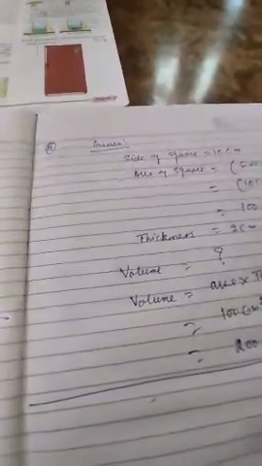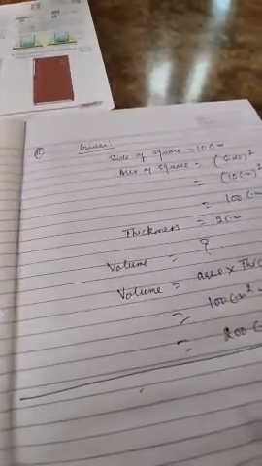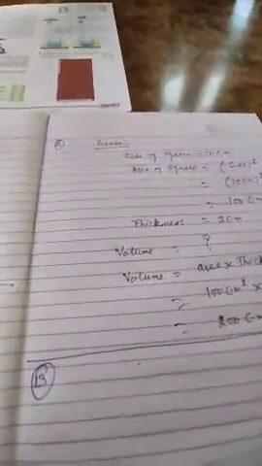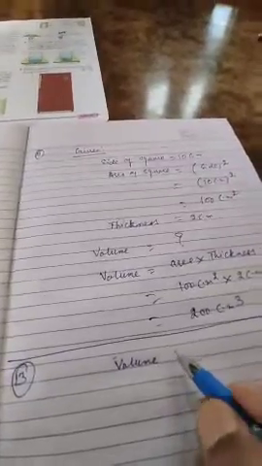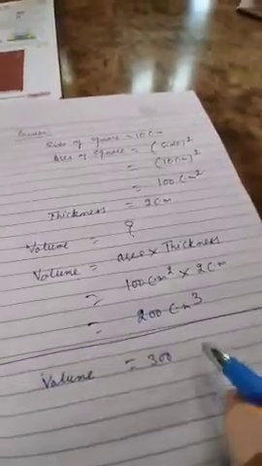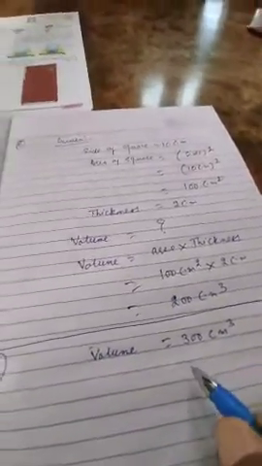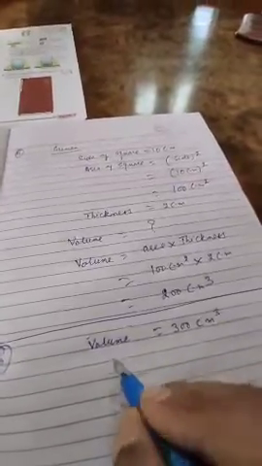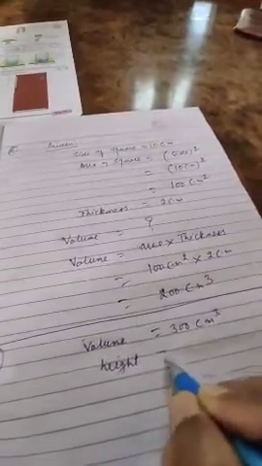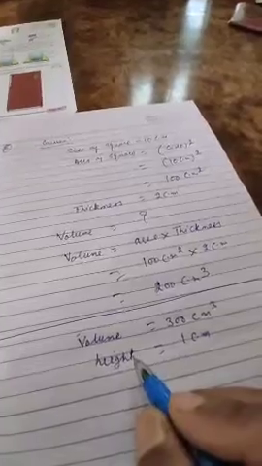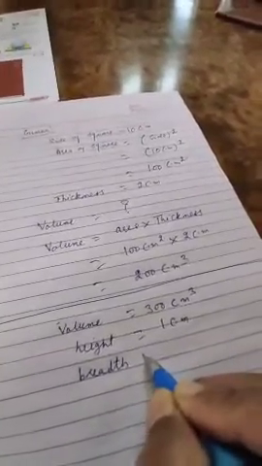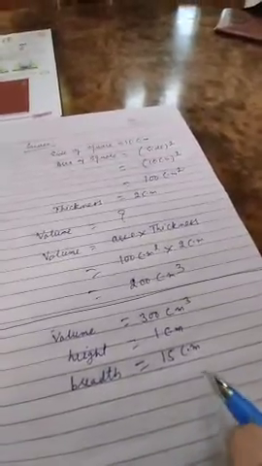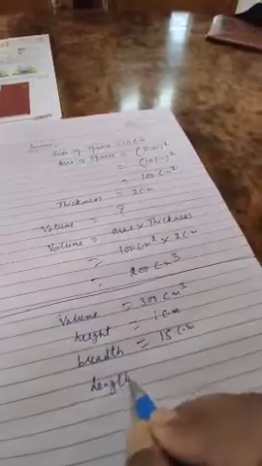Now there is no need to solve the 12th numerical as it needs a graph paper. Straightaway you just move to the 13th numerical. It is given the volume of a rectangular box, that is 300 centimeter cube. If the height of the box is 1 centimeter, height is given, that is 1 centimeter, breadth is given, that is 15 centimeter. Now we have to find the length.